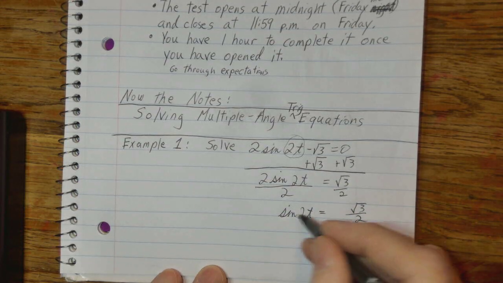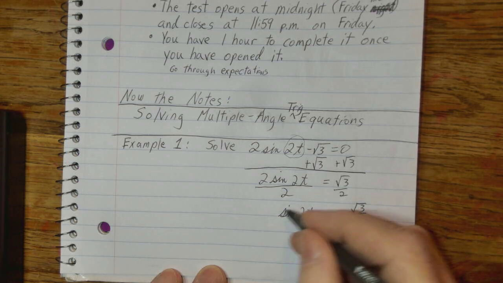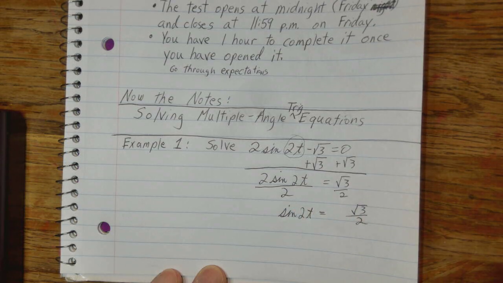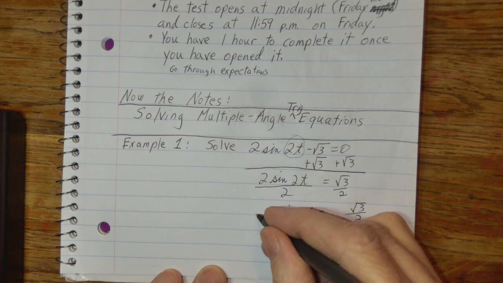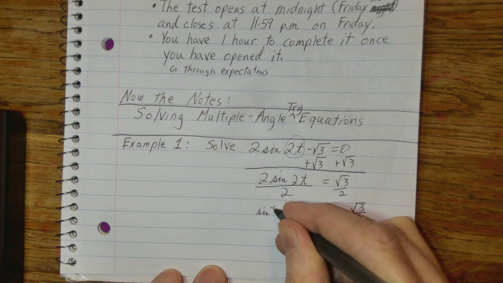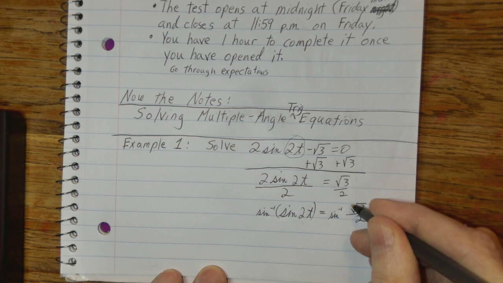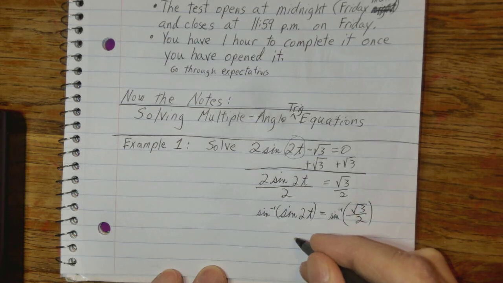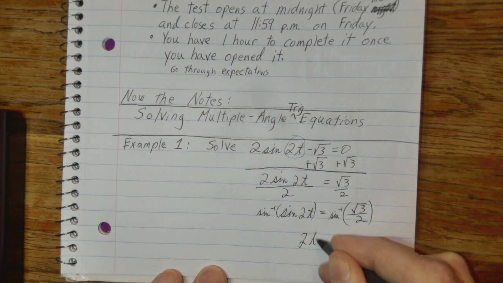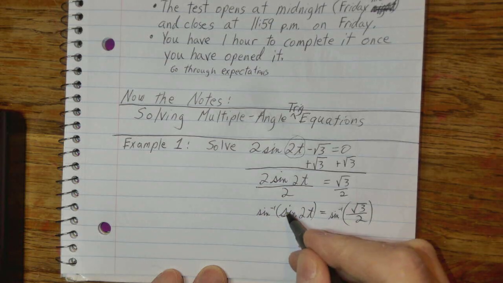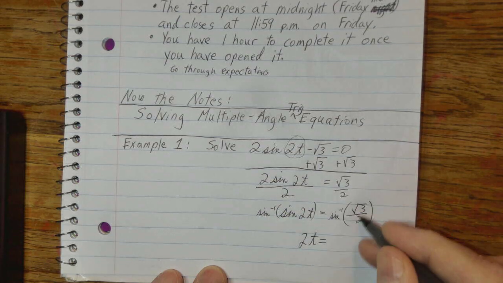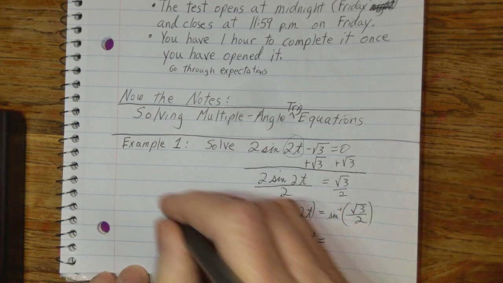And to undo the sine, I'm solving for 2t. I'm not solving for t yet. I got to solve for 2t first. I'm going to take the inverse sine of both sides, and 2t will equal, the inverse sine and sine just cancel out. And what is the inverse sine of square root of 3 over 2?